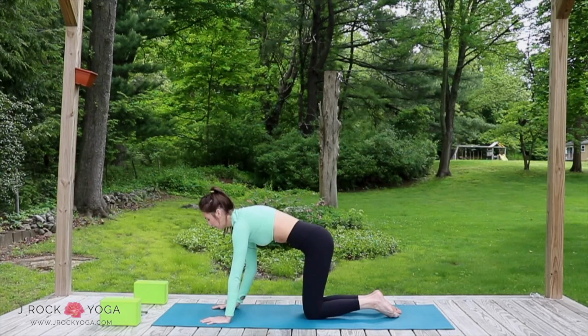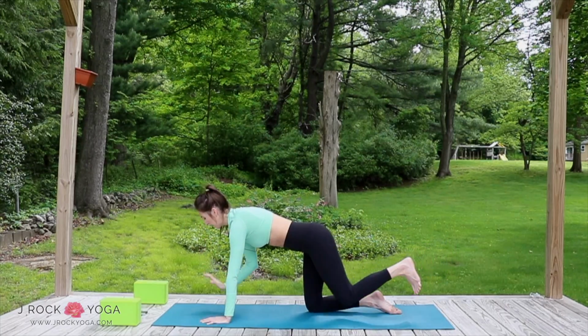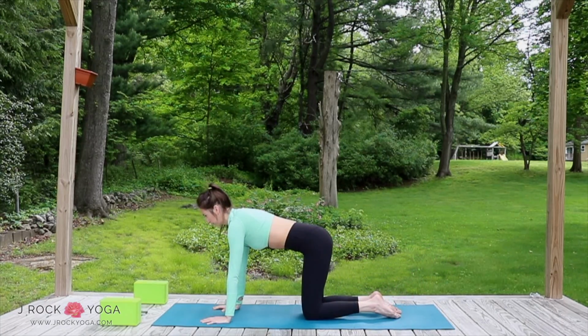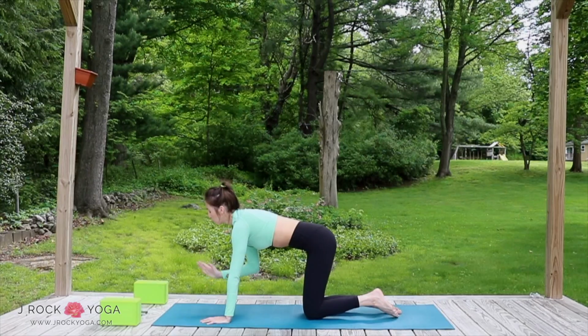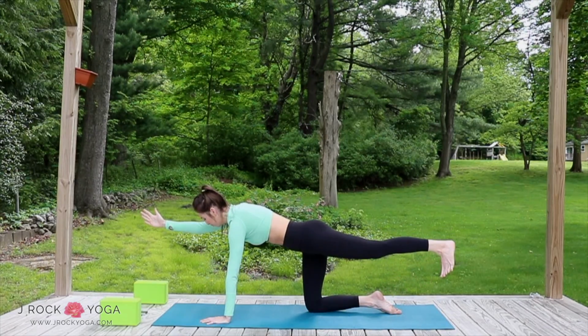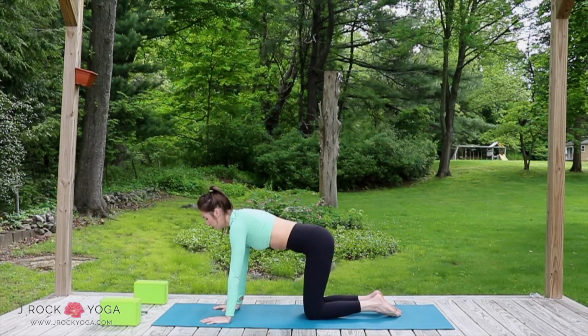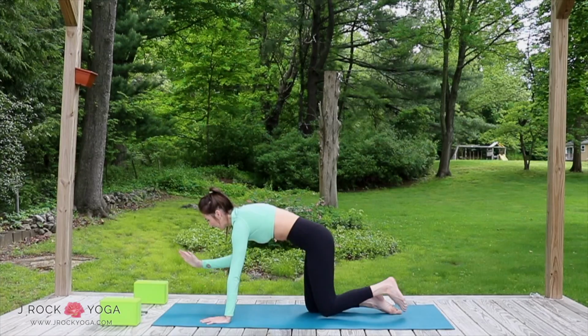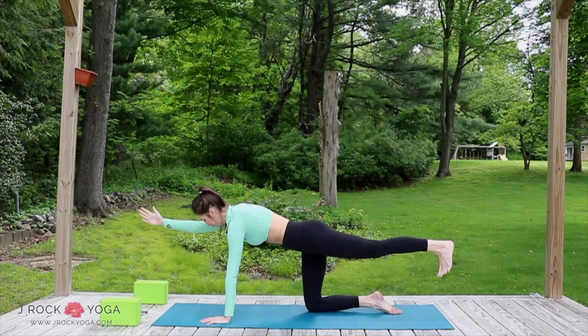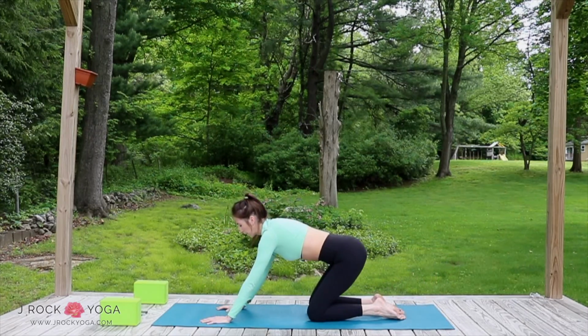Hollow the core. Reach forward, kick back for 3, for 2, and 1. Everything back down. 2 more. Right arm, left leg for 3. Hollow the core, 2, and 1. Everything back down. Last one. Inhale for 3, for 2, and 1. Everything down. And let's just gently take a quick child's pose.